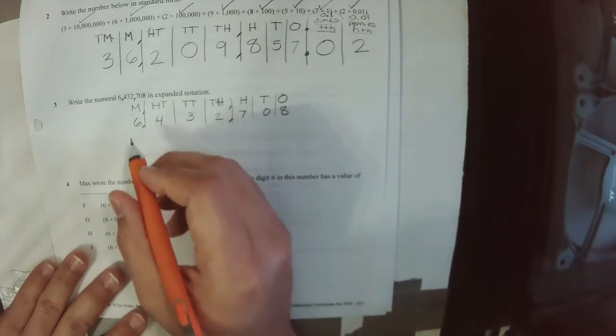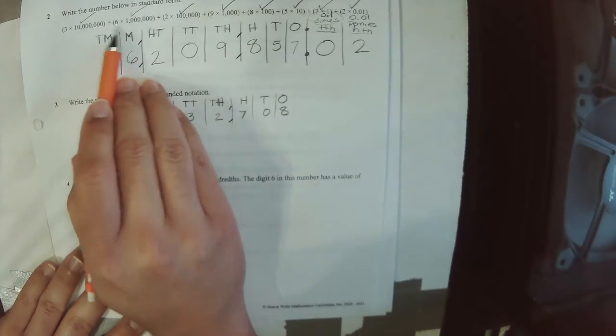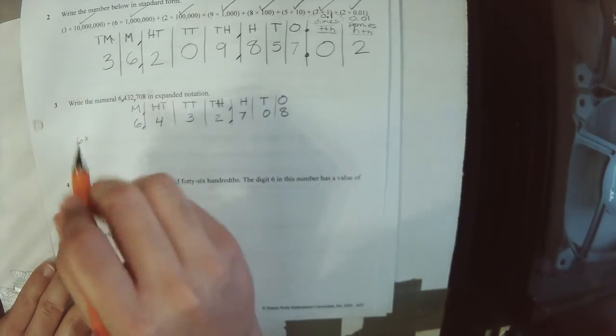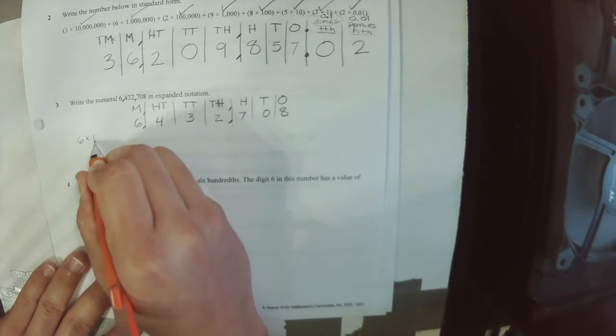Every place value is going to be its own part. The first part would be 6 million, just like they showed me up here. I start off with the digit, so 6 times, this is where I put the place value, 1 million. 6 times 1 million.